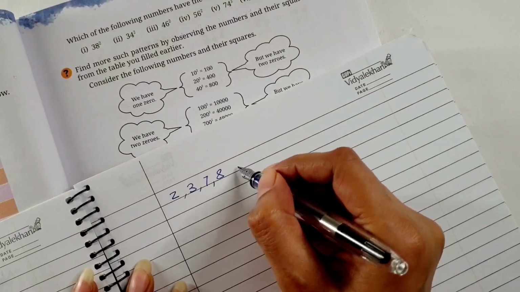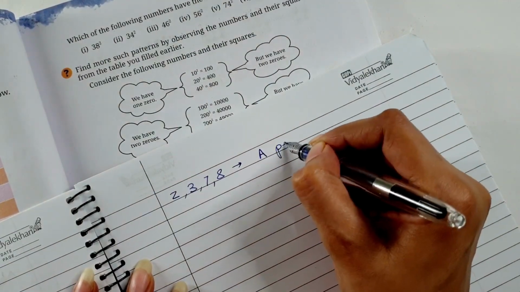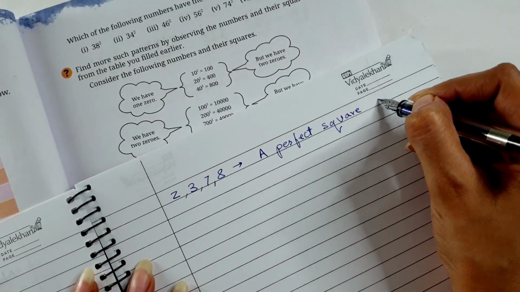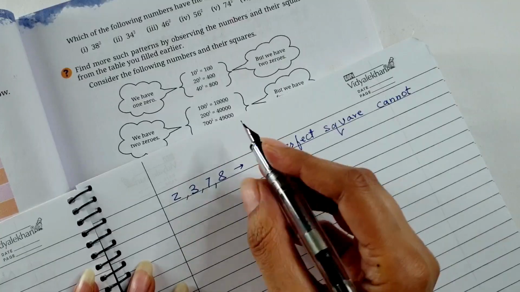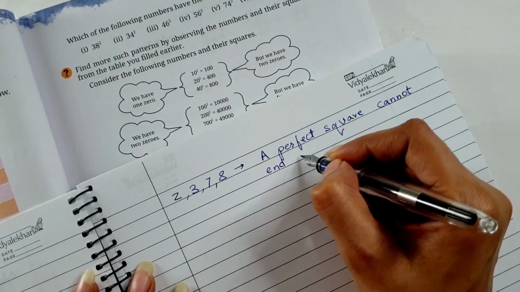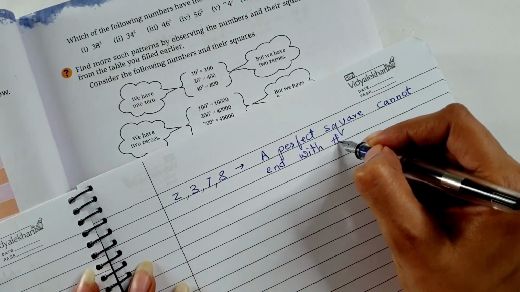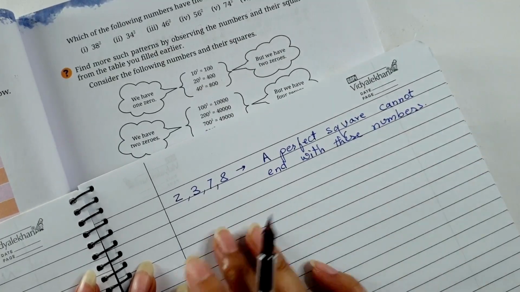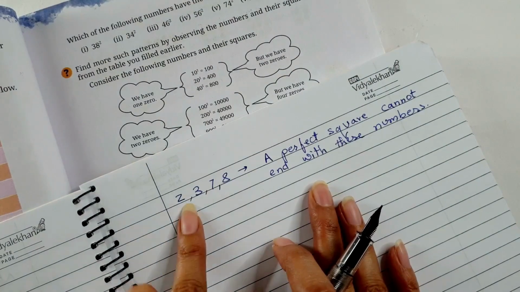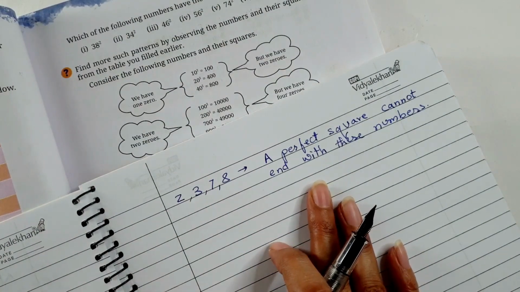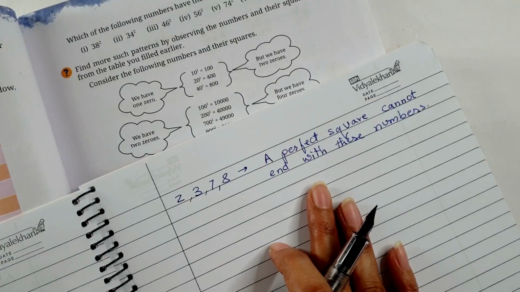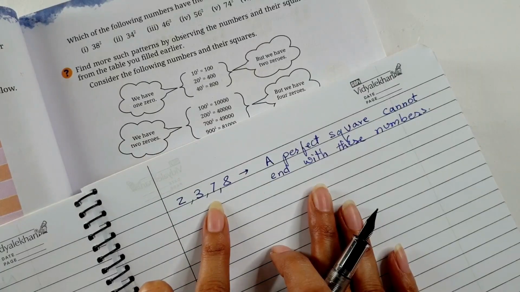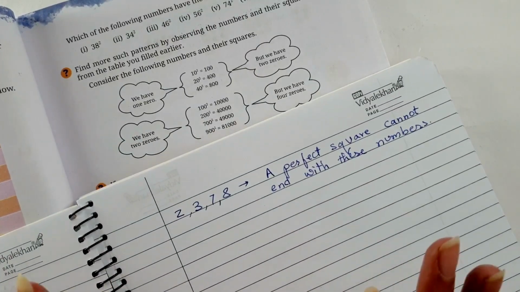So a perfect square cannot end with these numbers, right? Which means that if you have a number and it ends with these, you can directly say that it is not a perfect square. You don't need to do any further calculation. If it ends with these numbers, it is not a perfect square.